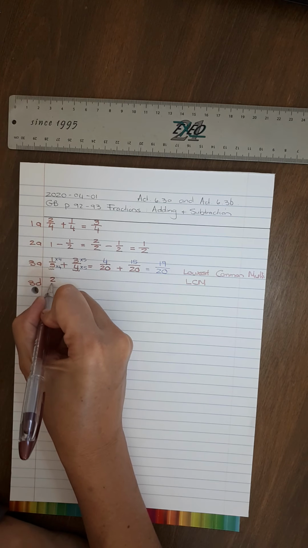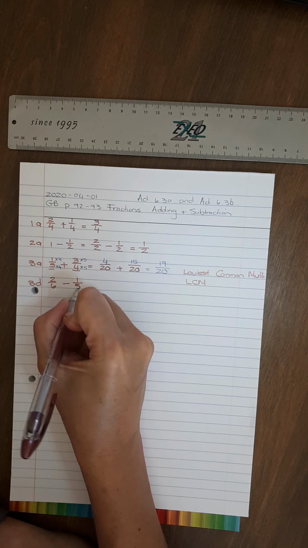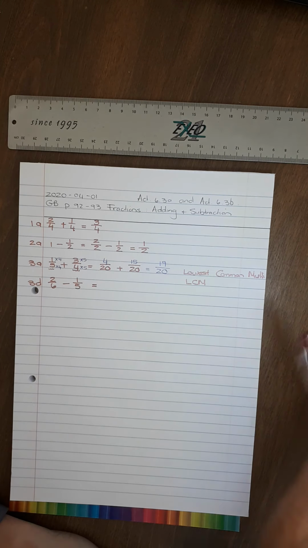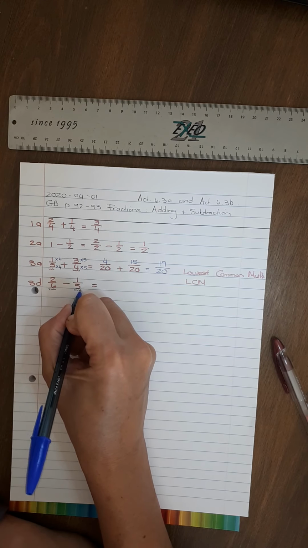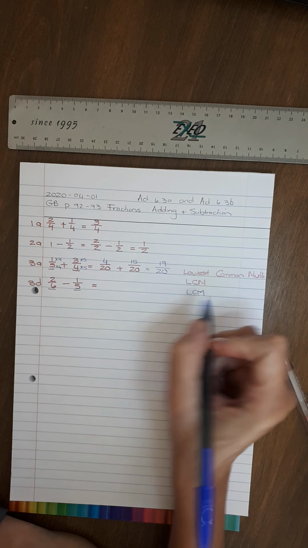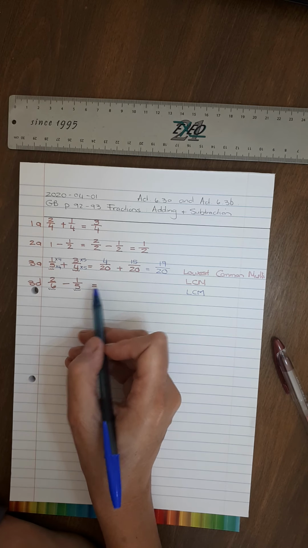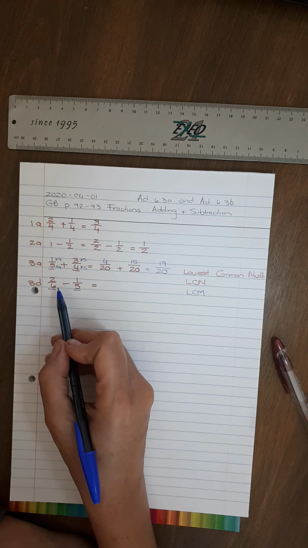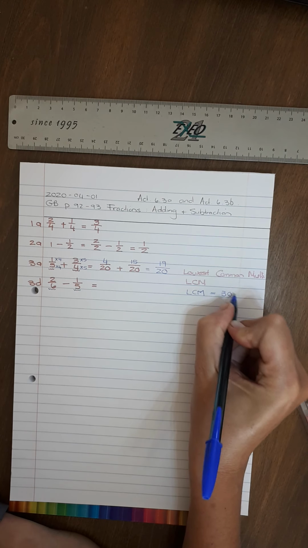Here we have 2 on 6 minus 1 over 5. Okay, once again we've got the same problem. I cannot subtract fractions with different denominators. I need to find the LCM, lowest common multiple. Multiples of 5: 5, 10, 15, 20, 25, 30. Multiples of 6: 6, 12, 18, 24, 30. So the lowest common multiple would be 30 in this case.